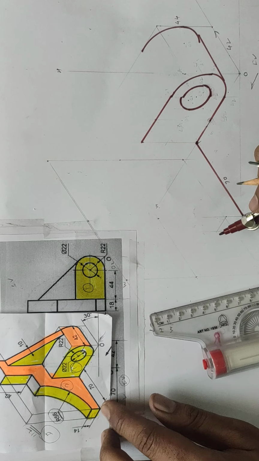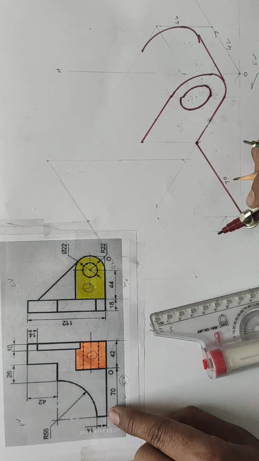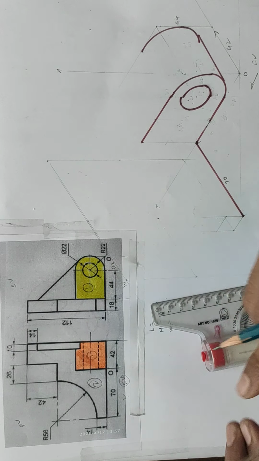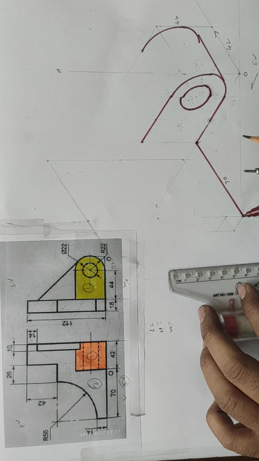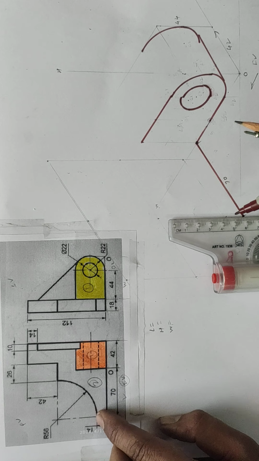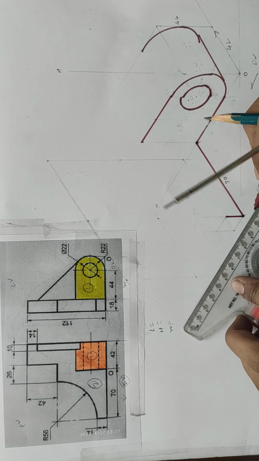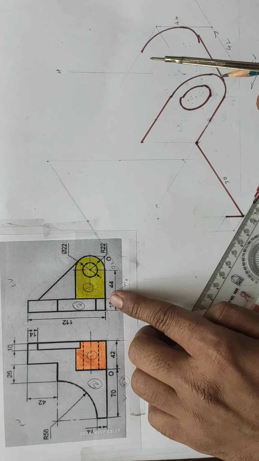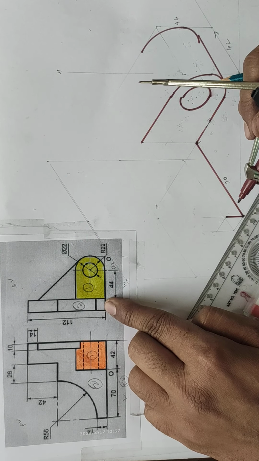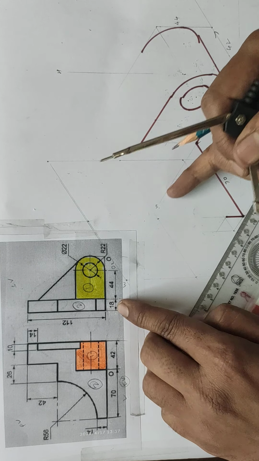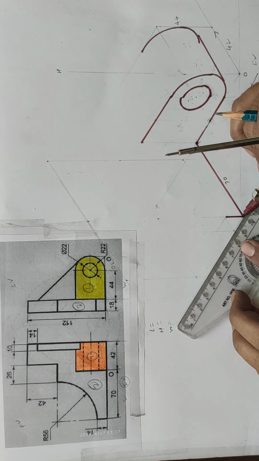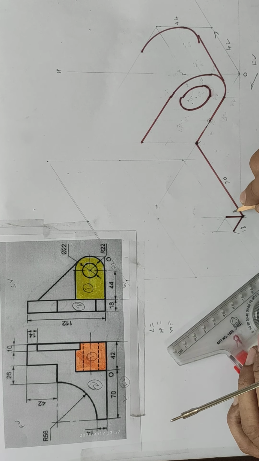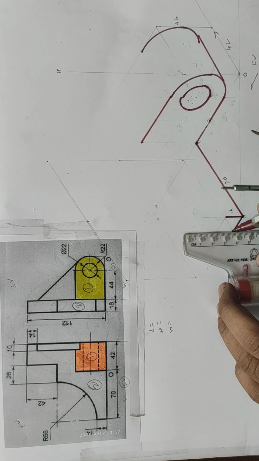Then the vertical height is shown. For this block, part 2, we can call it part 2, the vertical height given is exactly 14 mm. Then draw the 14 mm line. Similar way, the back plate, part number 2, we can see here the width of the plate is 18 mm, parallel to the width. Take 18 mm. This is again 18 mm, and this is 14 mm. Prepare the block.